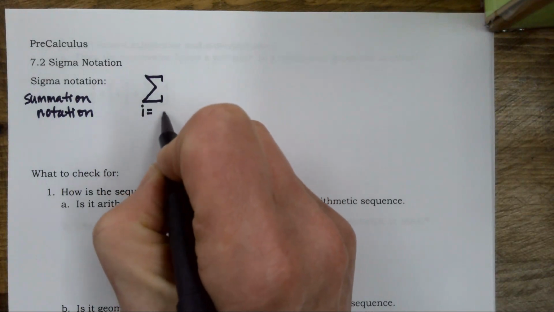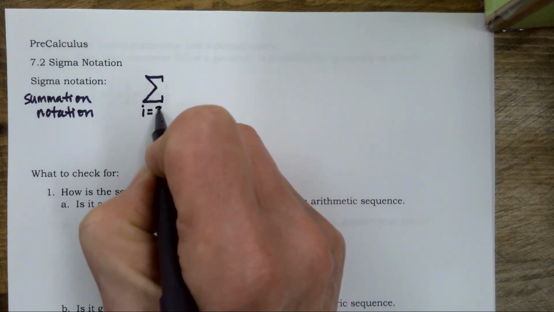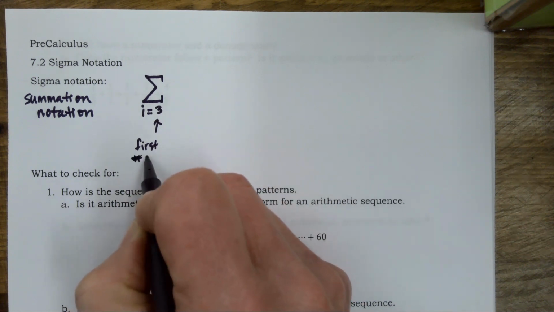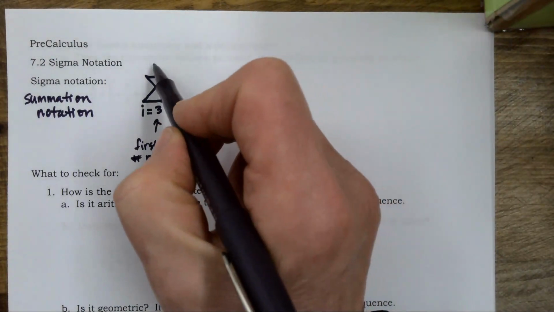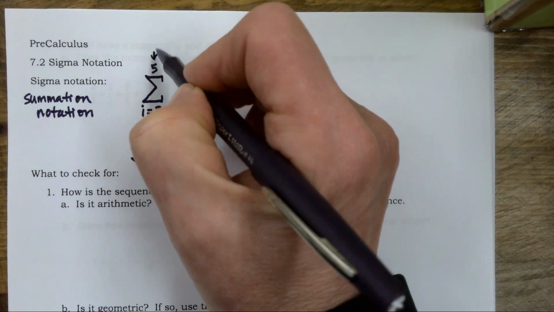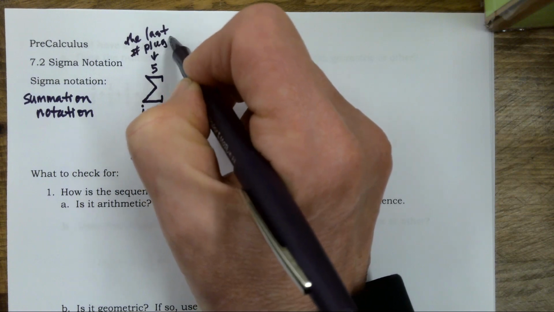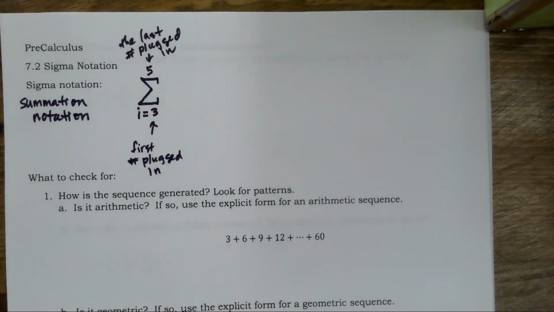And then this will always give me a start value, the first number I plug in, and I'm just going to put a 3 there. That's the first number plugged in. And then on the top is the last number plugged in. And remember, we go through every integer in between. So I plug in 3, I plug in 4. Even though 4 is not listed, it comes between 3 and 5, and I stop at 5.